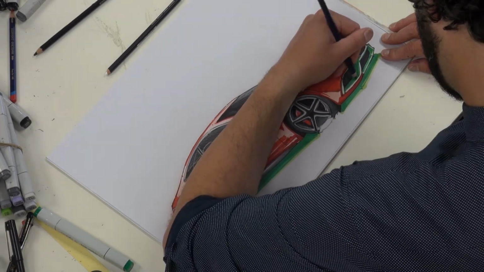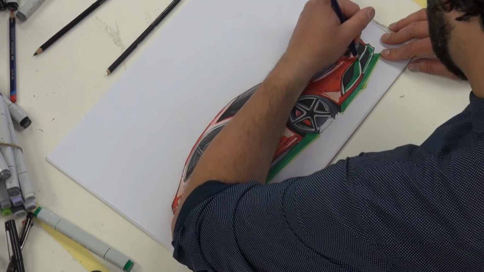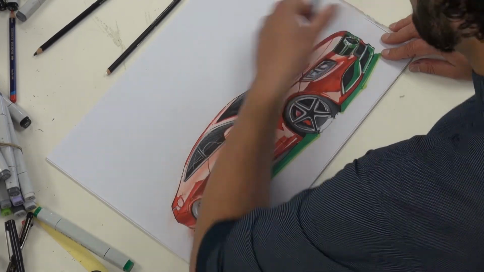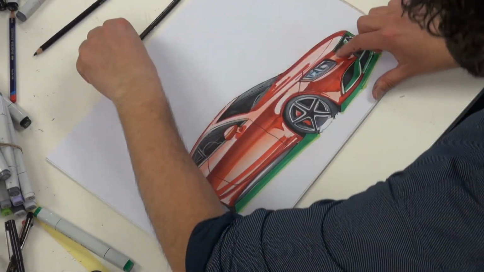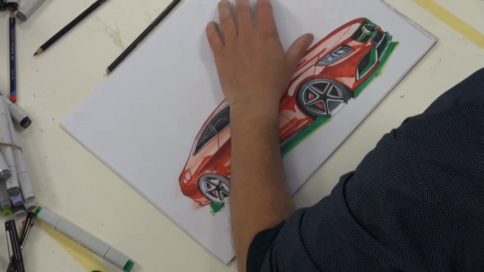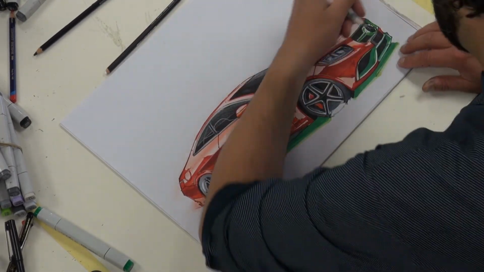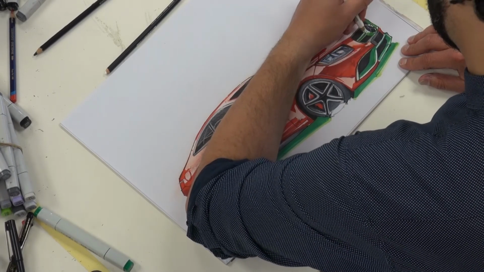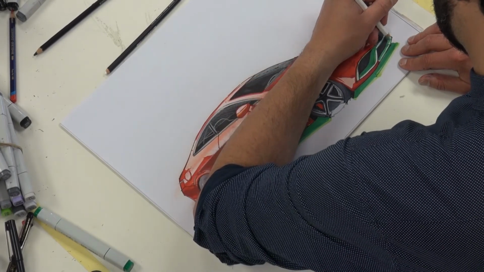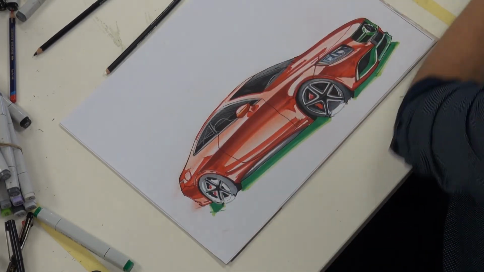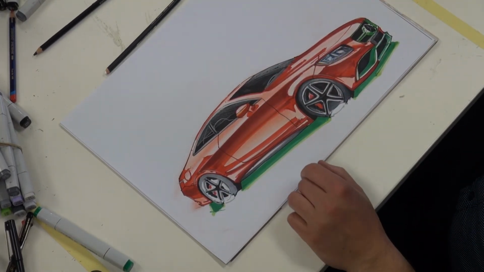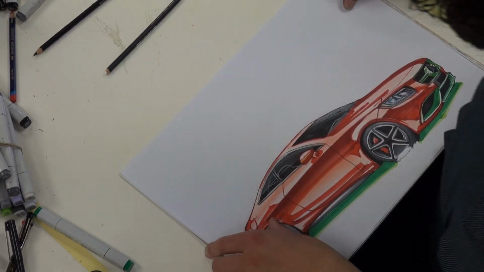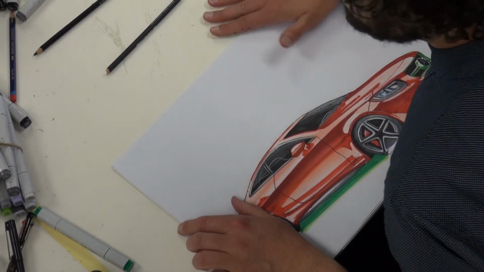Softening that up. There is one thing I haven't done anything to yet, and that's the grill itself, the texture on the grill there. What I would normally do there is use texture boards that you can buy, depending on the table surface that you've got.